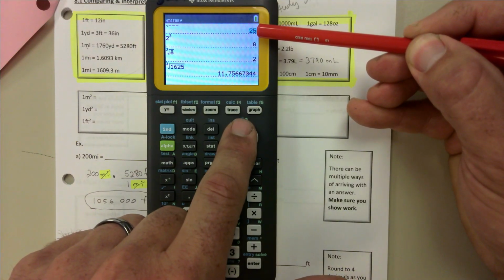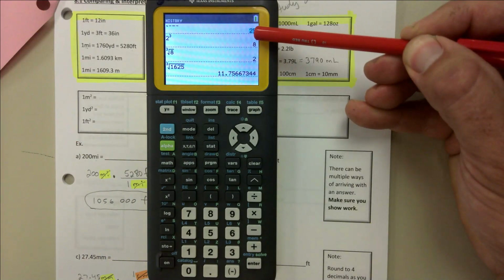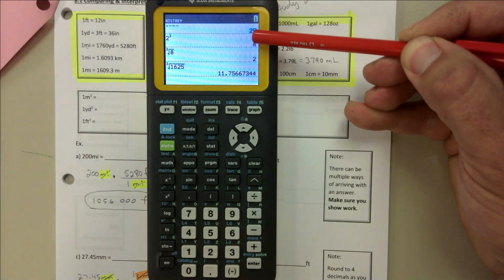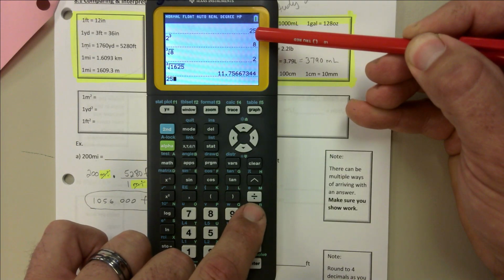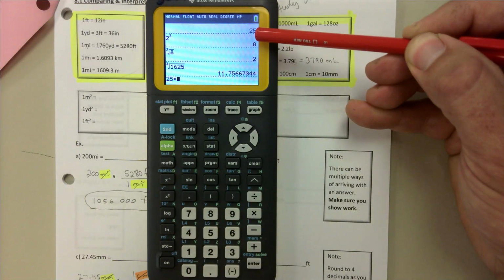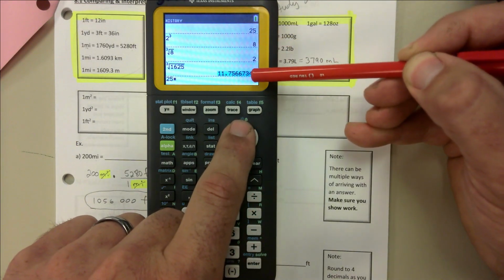Highlight 25. You don't pick any number you want. I don't care if you pick 25. Hit enter. Then you go times, press multiply, that number right there.